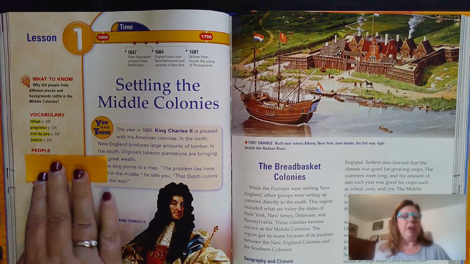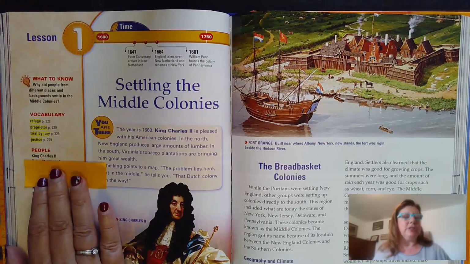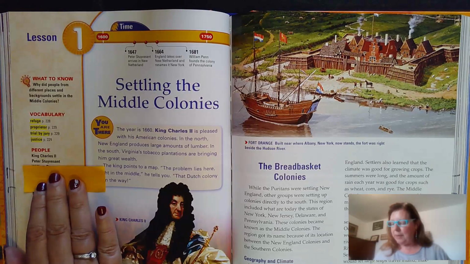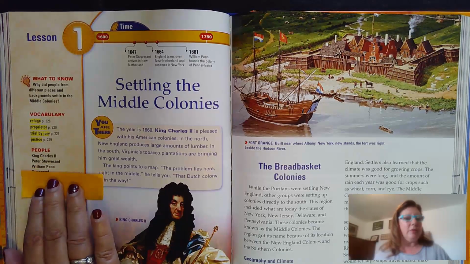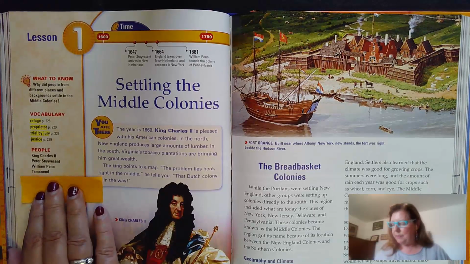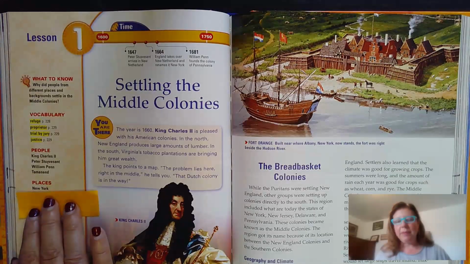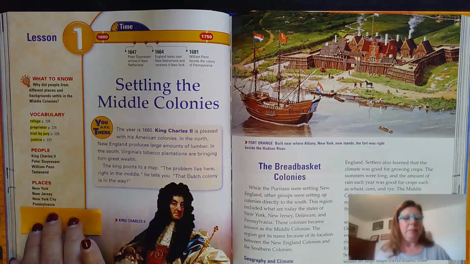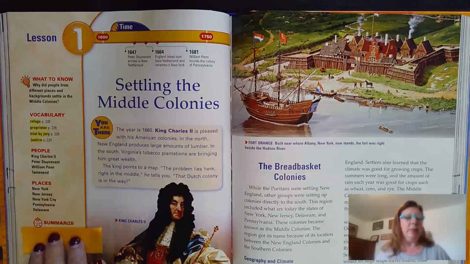Important people to know during this lesson are King Charles II, and let's see if I can pronounce his name, Peter Stuyvesant, or Stuyvesant. I'm going to go with Stuyvesant. William Penn, and Tamanend. Important places are New York, New Jersey, New York City, Pennsylvania, and Delaware.